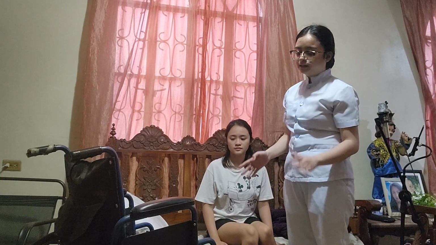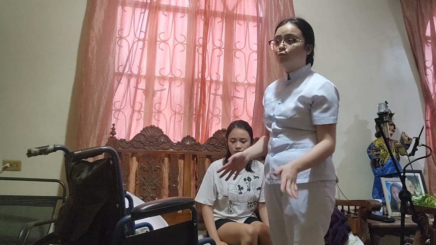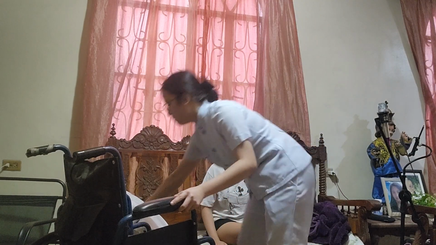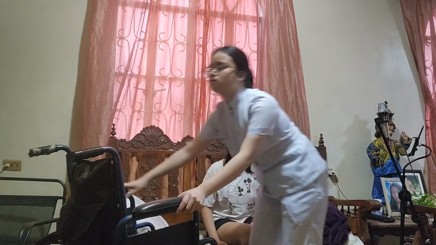And then here's my wheelchair. I will make sure that the brake is secured so that it will not move. If you are using a chair, you will need something to brace against, a secure object, so that the chair will not move and prevent the patient from falling. So I have secured the wheelchair, and then I will put on my gloves.